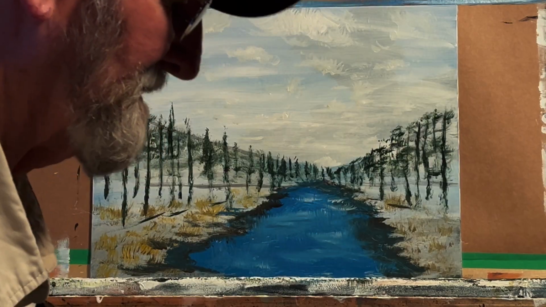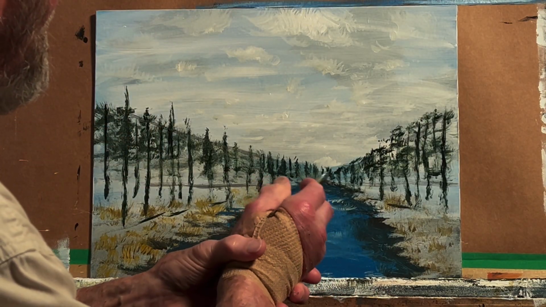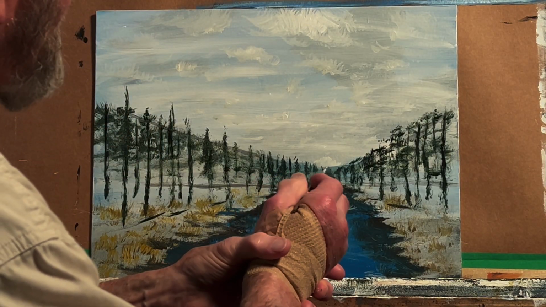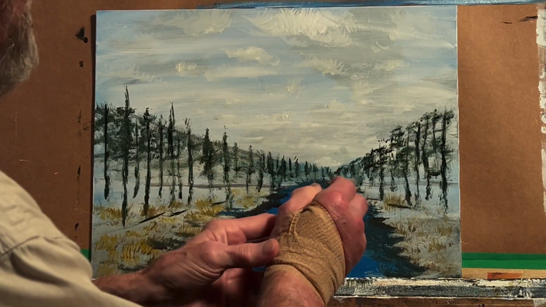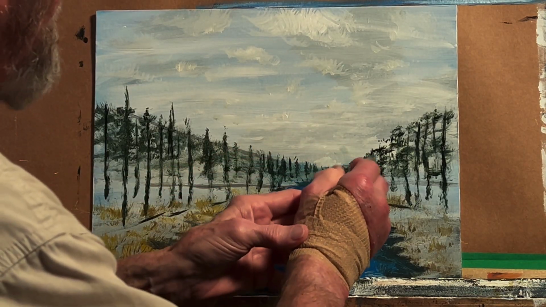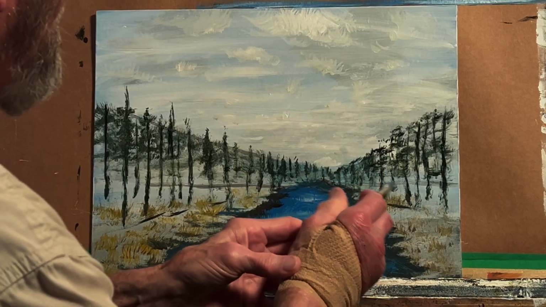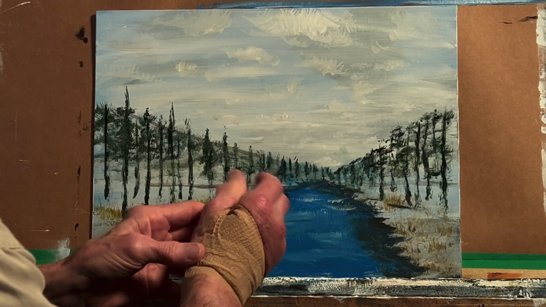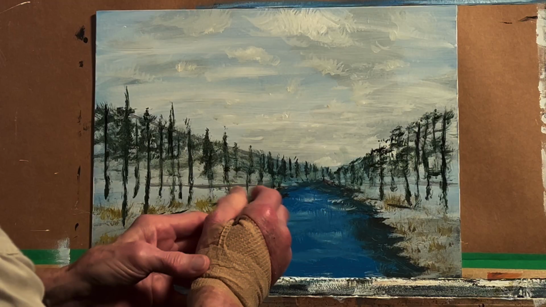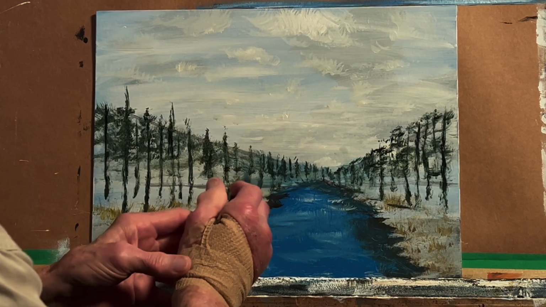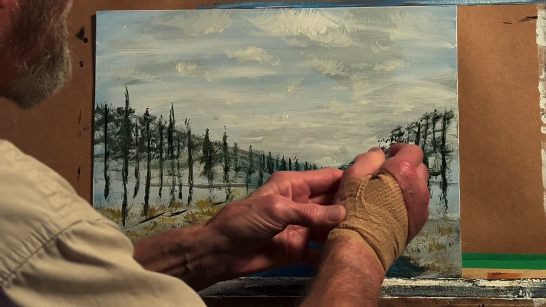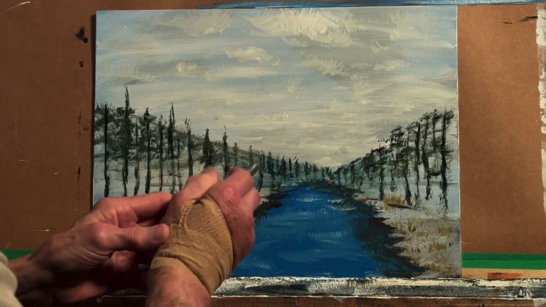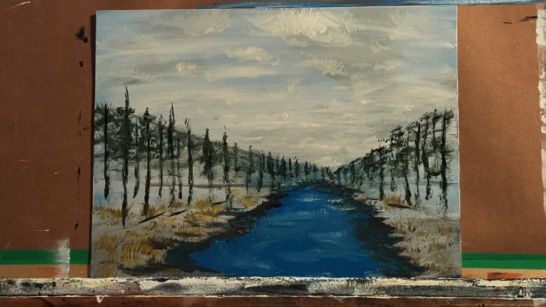Maybe just a tad of white. That's going to set these back further in the image, which adds more depth into your painting.